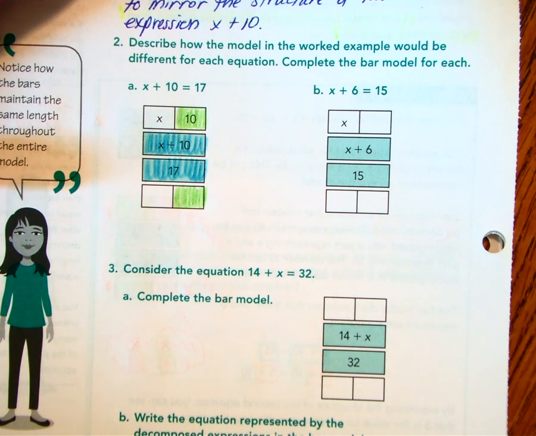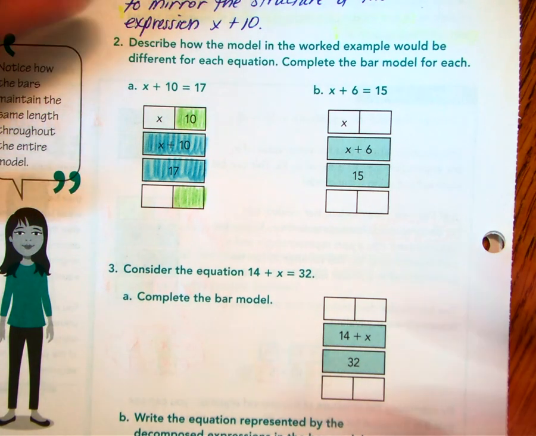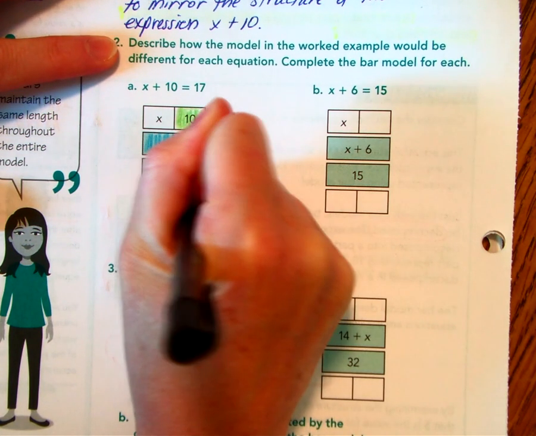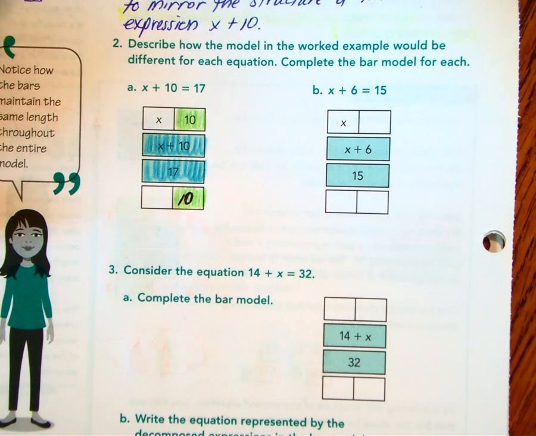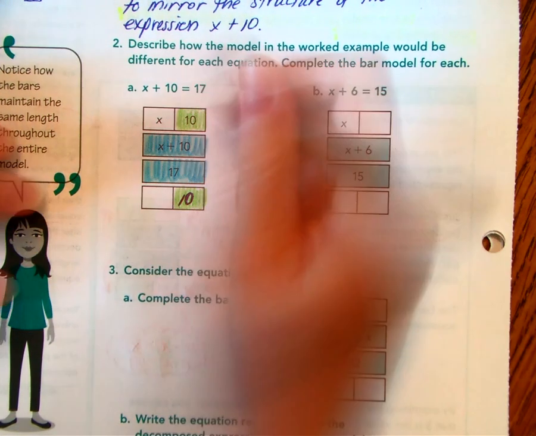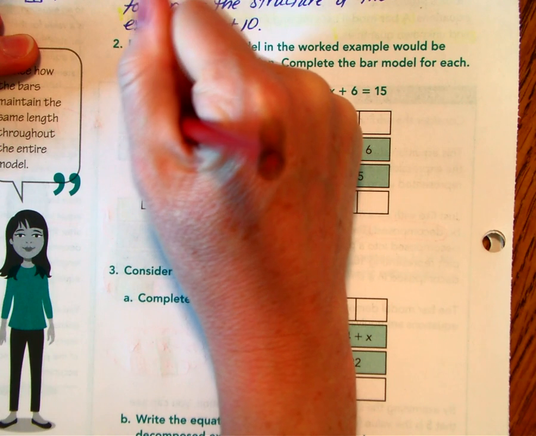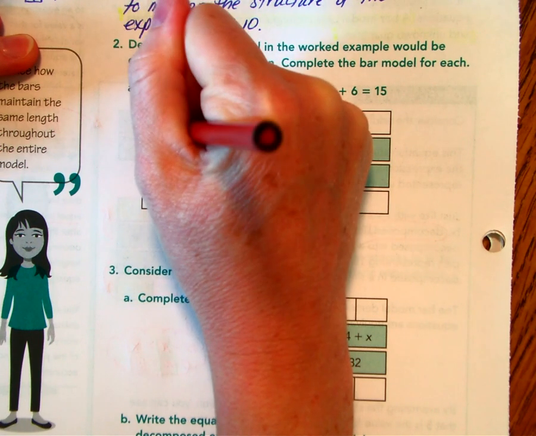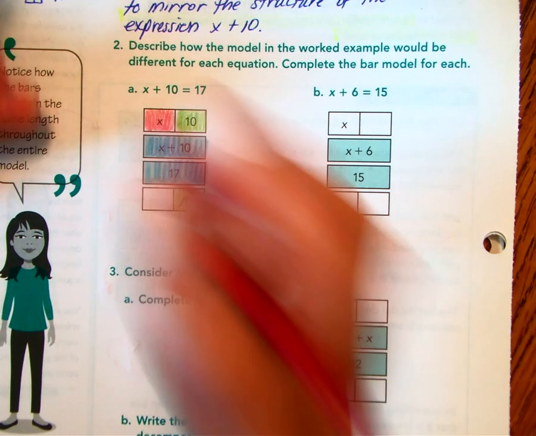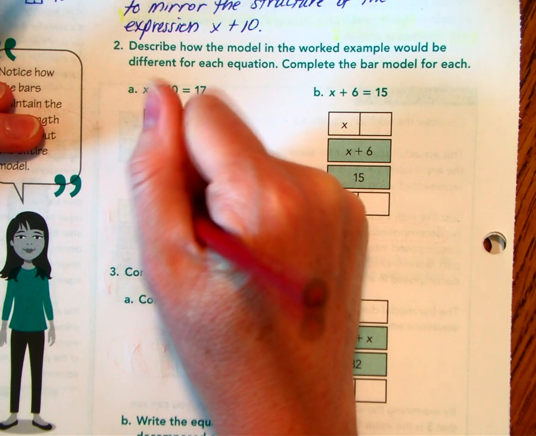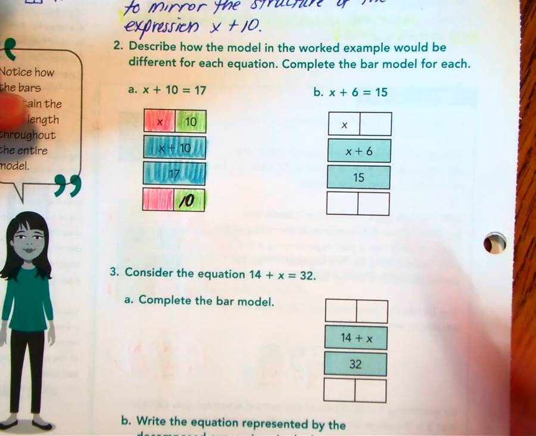If you said 10, you did excellent work. So we've got 10 there because we want the green to match the green. Now we need the red to match the red. This is your variable. He is the missing part. He is the unknown. Well, we need him to match this guy. We need a value for this guy.